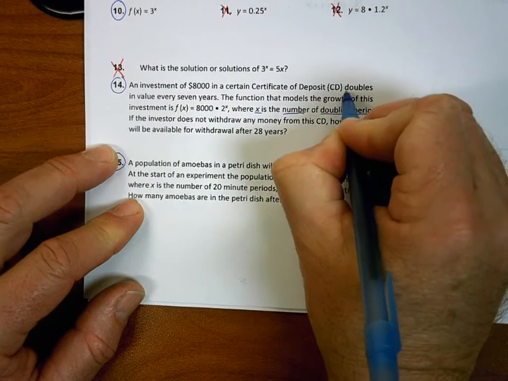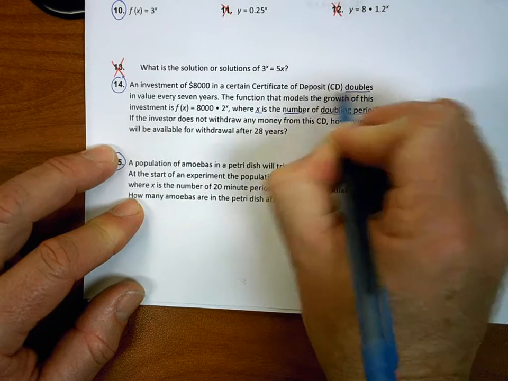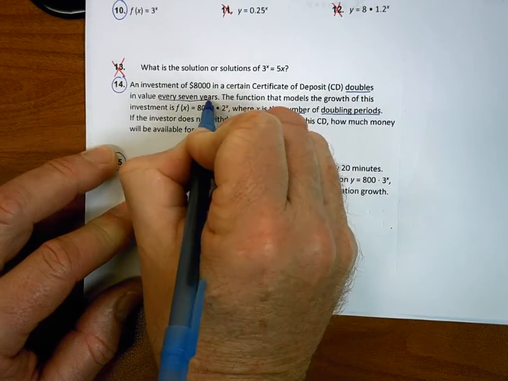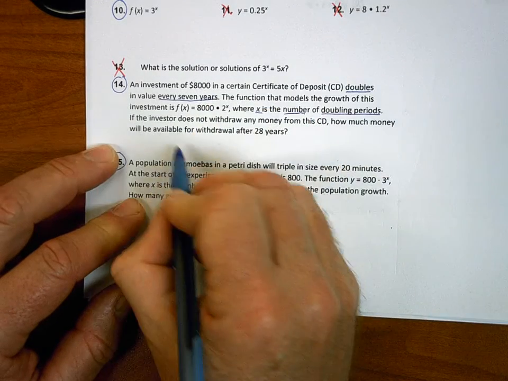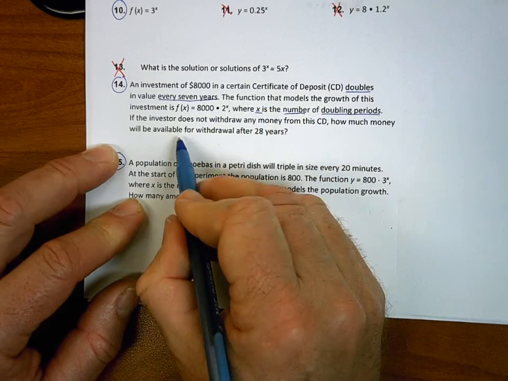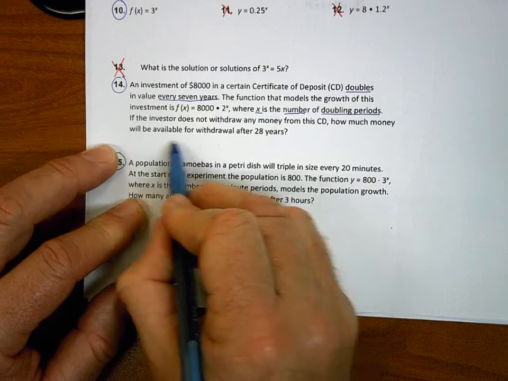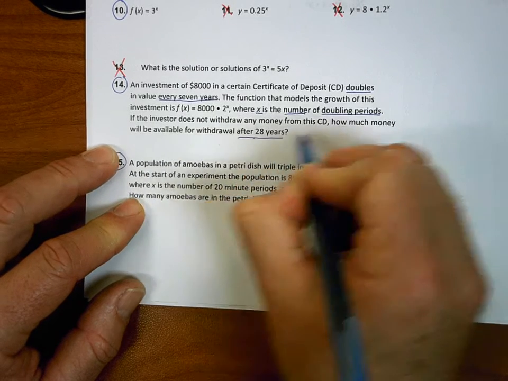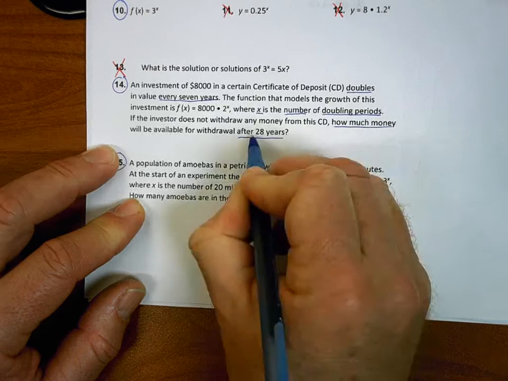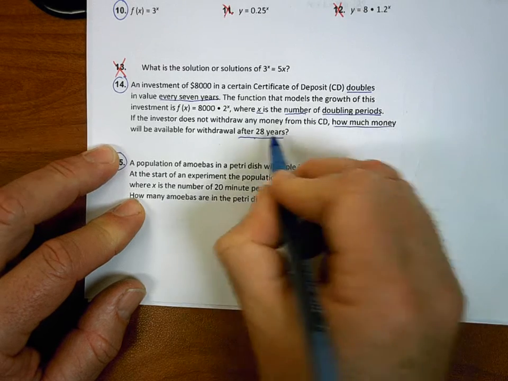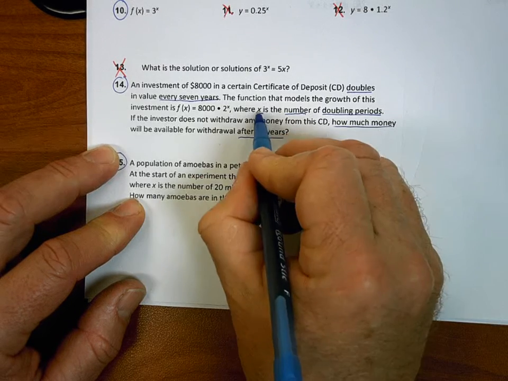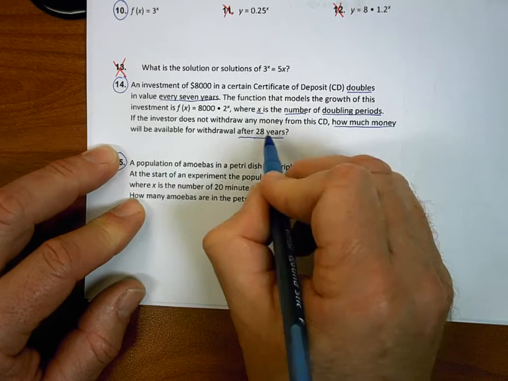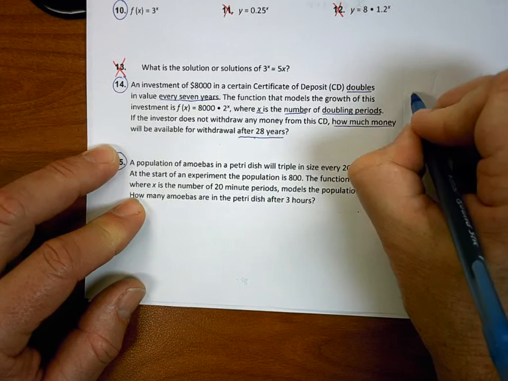It tells me in the problem that this CD, the certificate of deposit, doubles every 7 years. Okay, so I'm going to figure out how much money will be available for withdrawal after 28 years. So x is going to be how many 7-year periods there are in 28.